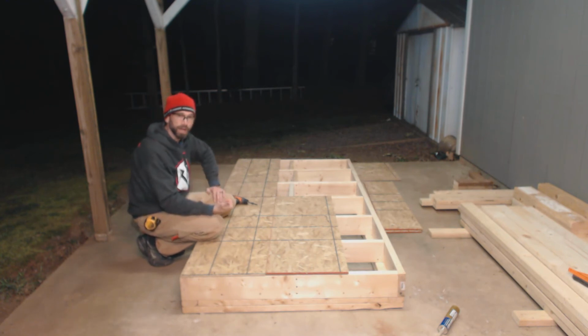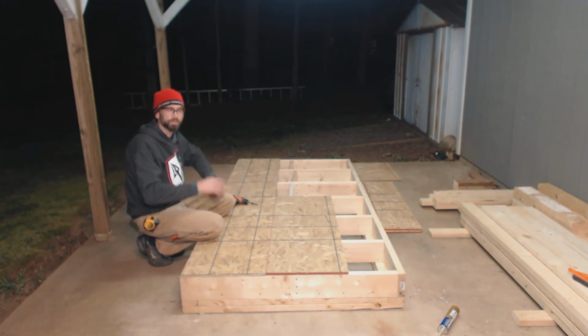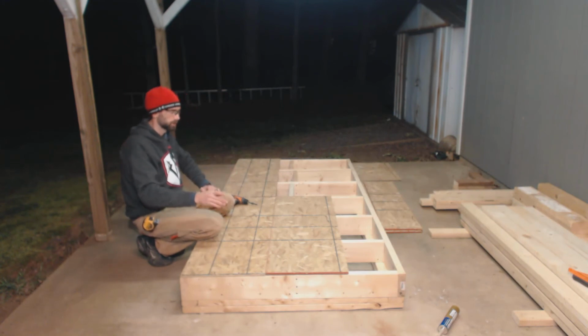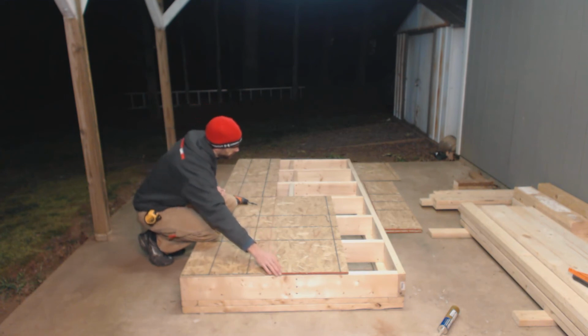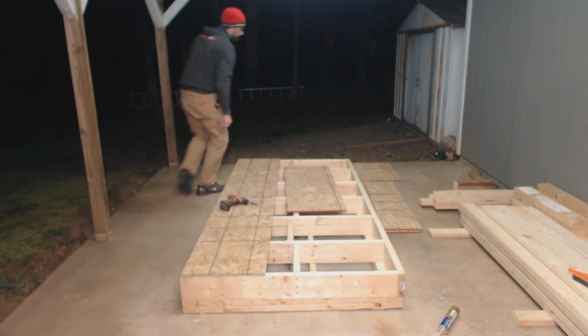That's not good the way floors flex. It can crack your tile. It can buckle your hardwood. It can show little ridges in your carpet. You don't want that. So what you're going to do, instead of starting with a full piece, slide that over to the side.